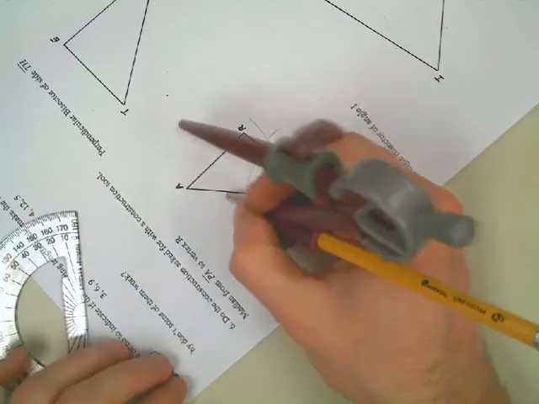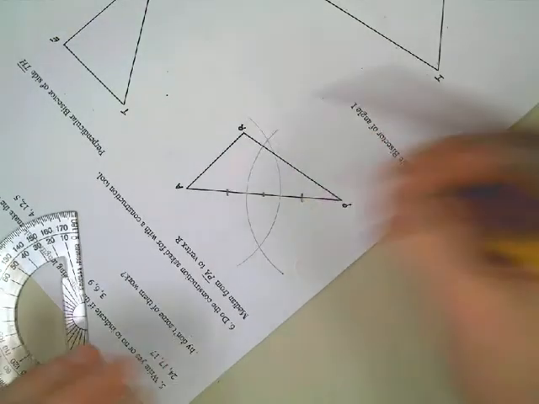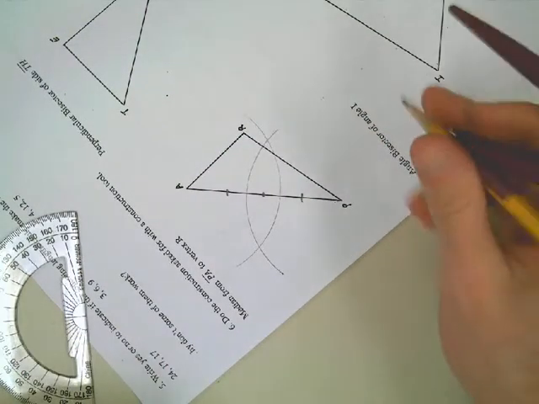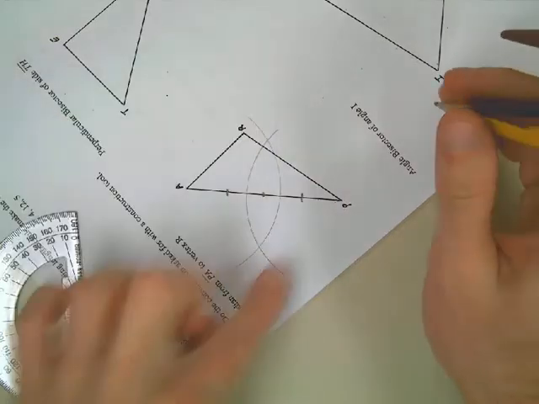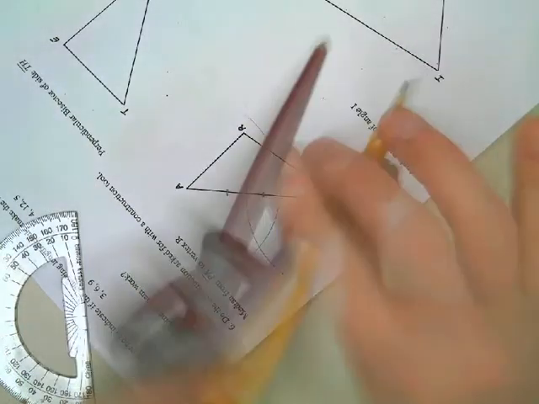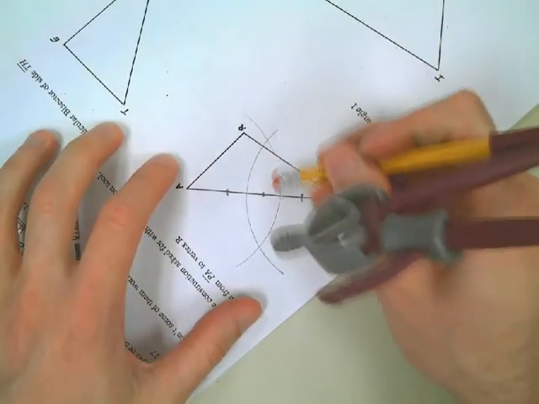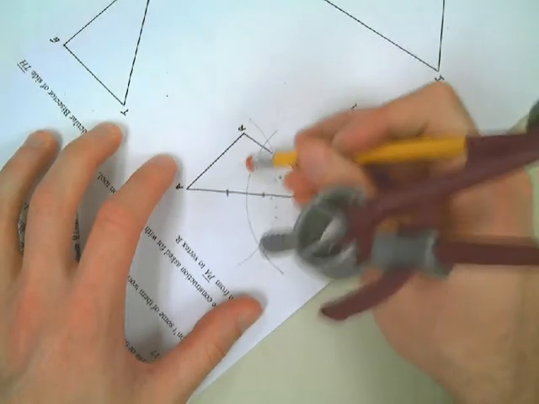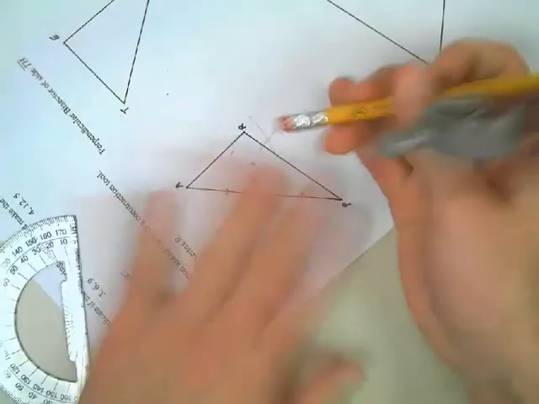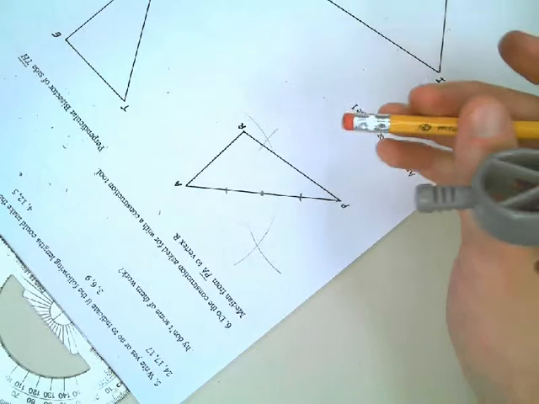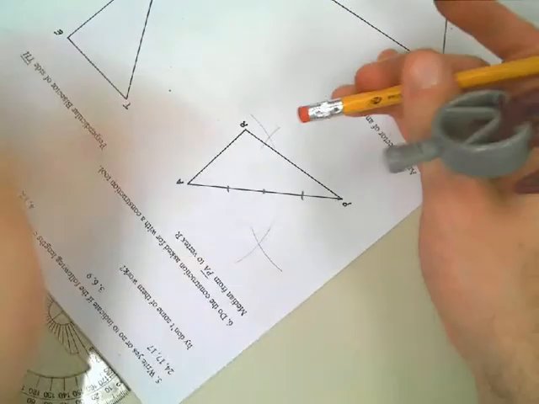If you want to, you can put little congruency marks on either side to show that that's the midpoint. But remember, your real work are these little arcs right here. If you get confused and the arcs are too much, you can erase back. I just need the crisscrosses. That's all I really need.